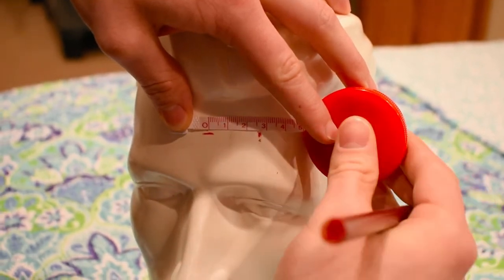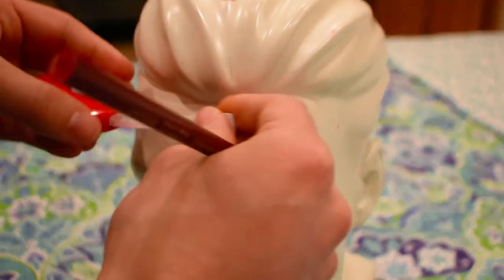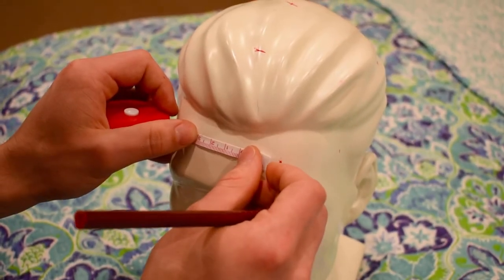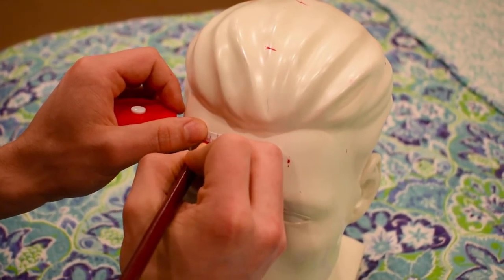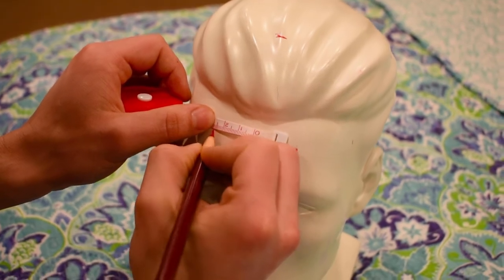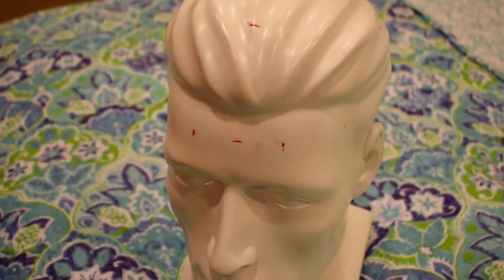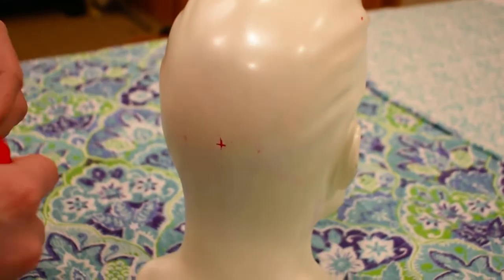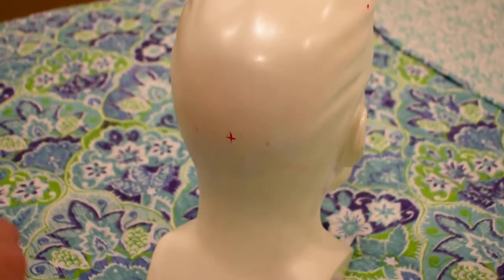So that's going to be FP1, and then 2.75 inches over to the right is going to be FP2. So that's FP1 and FP2, and we're going to do the same thing at the back of the head to get O1 and O2.